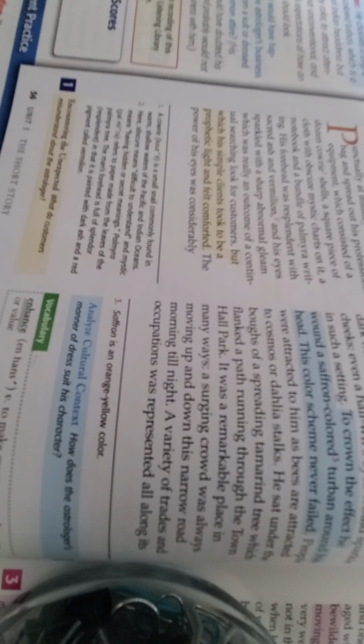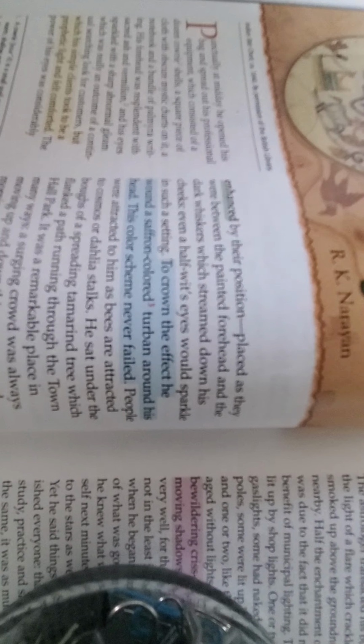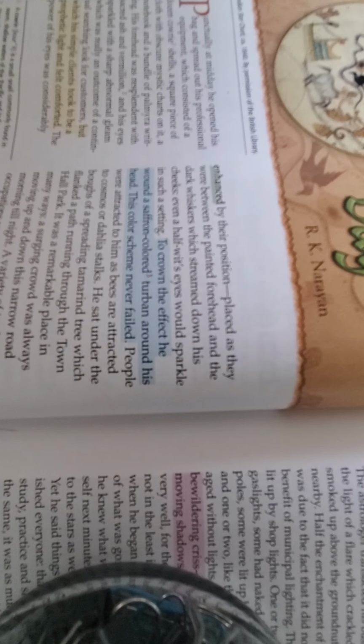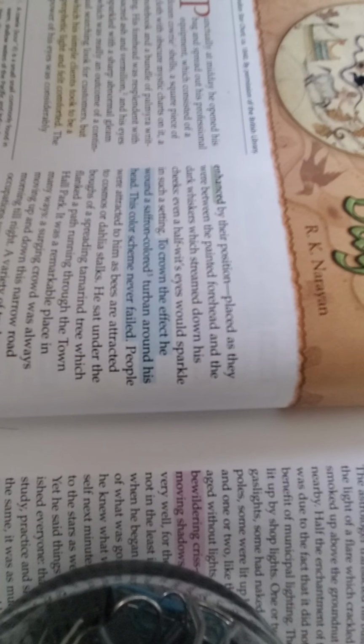Punctually at midday, he opened his bag and spread out his professional equipment, which consisted of a dozen cowrie shells, a square piece of cloth with obscure mystic charts on it, a notebook, and a bundle of Palmyra writing. His forehead was replenished with sacred ash and vermilion, and his eyes sparkled with sharp, abnormal gleam, which was really an outcome of continual search for his customers, but which his simple clients took to be a prophetic light and felt comforted. The power of his eyes were considerably enhanced by their position, placed as they were between the painted forehead and the dark whiskers which streamed down his cheeks.